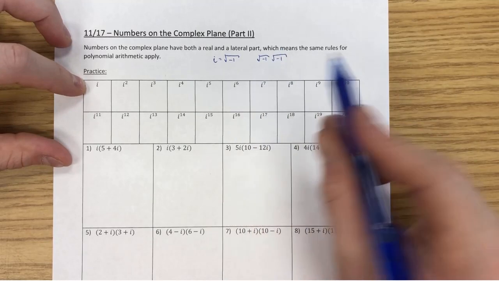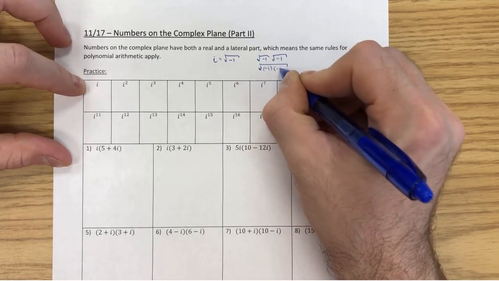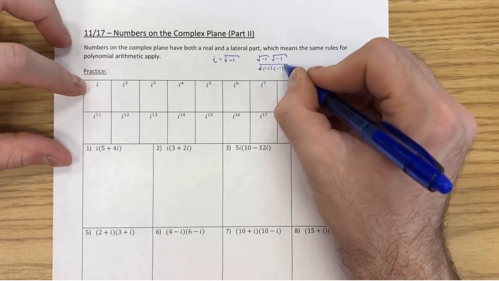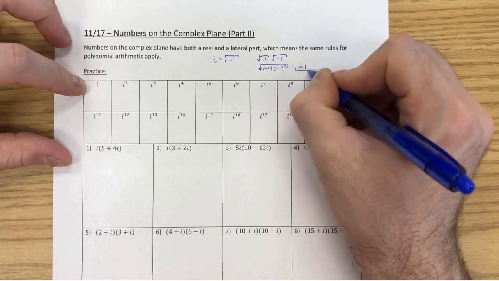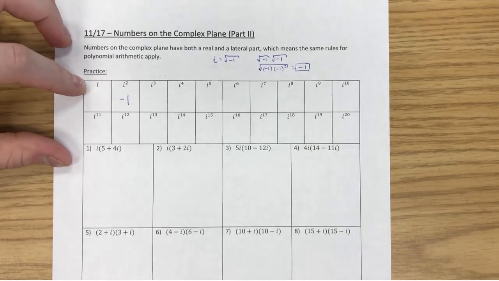Or when I put those two together, that is the square root of -1 times -1, which is the square root of -1 squared, or -1. So I'm going to get a -1 value in there.